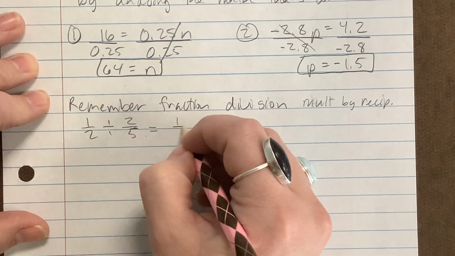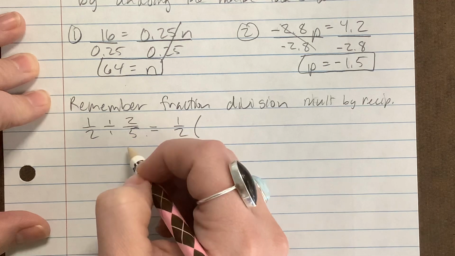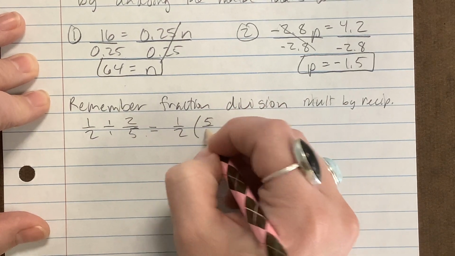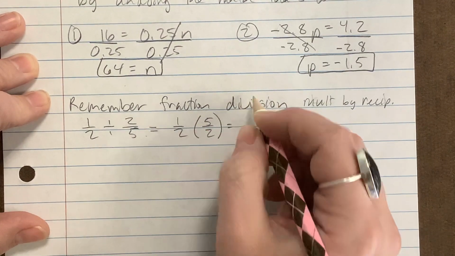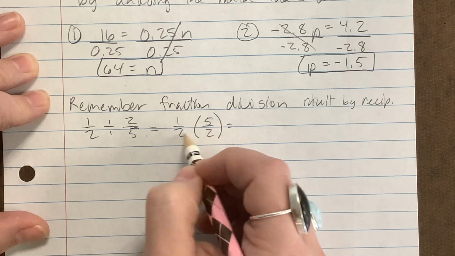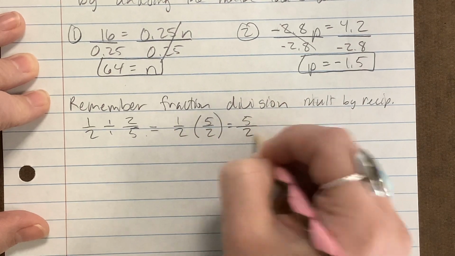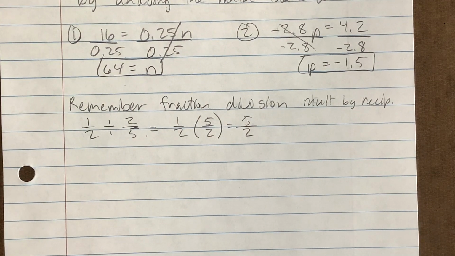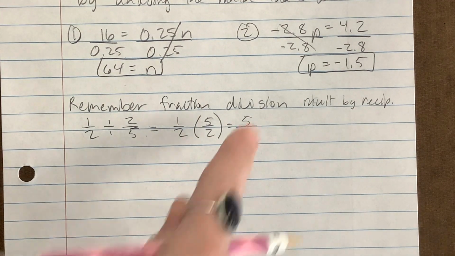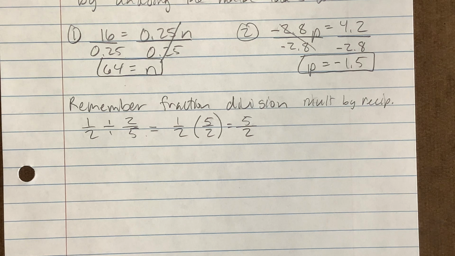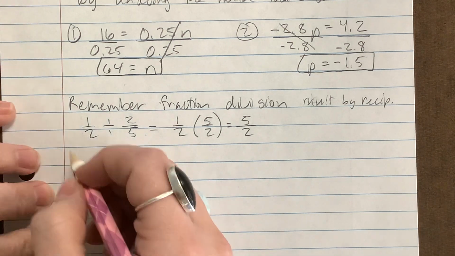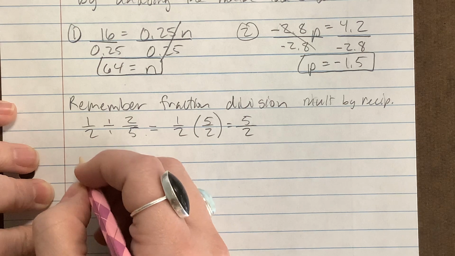Okay, so we're going to have 1/2, and then it changes to times, and we flip the second one. Okay, and then for multiplying fractions, you don't have to have a common denominator, though we have one in this case, but that comes out to be 5/2. And you finally made it to the part in algebra where you don't have to do anything with that. Reduce if you can, but you don't have to change it from an improper fraction to a mixed number. Okay, this comes into play when we have a fraction as a coefficient.